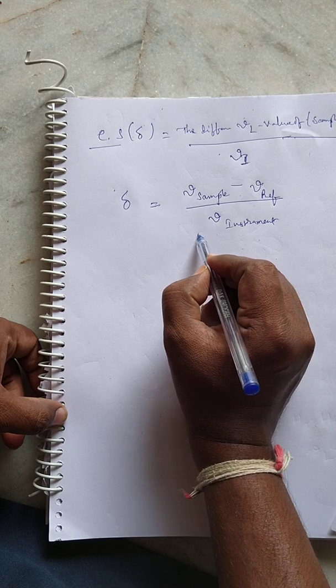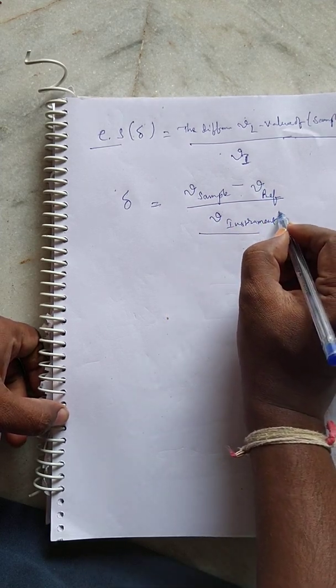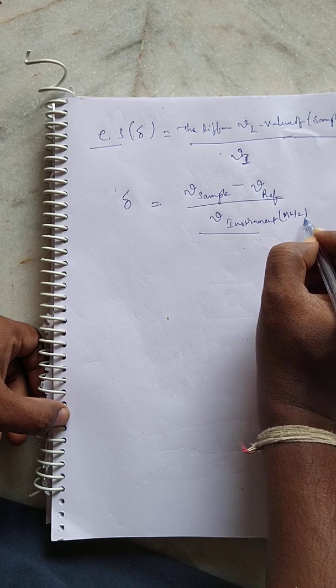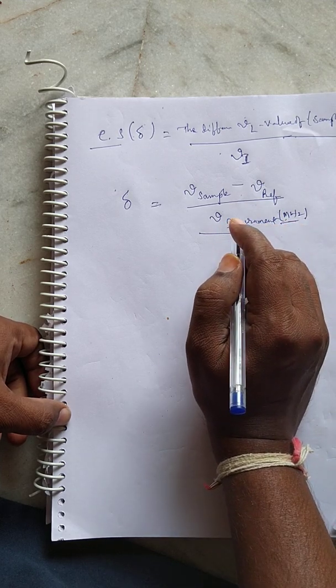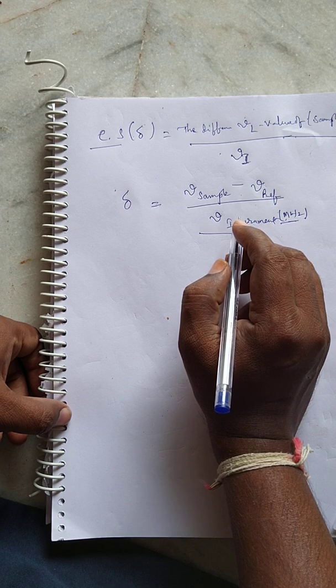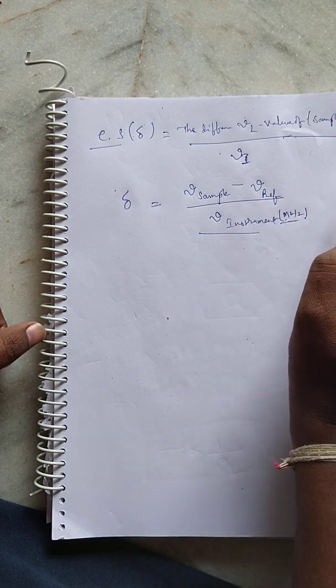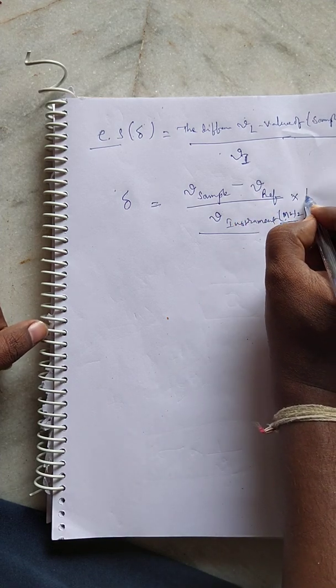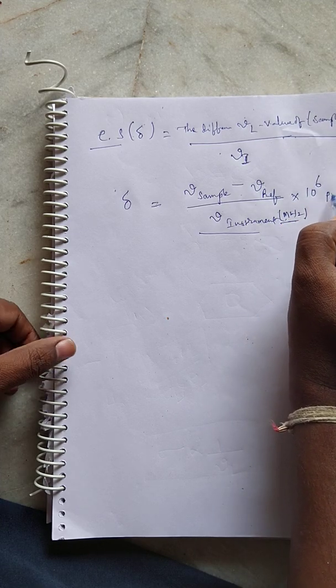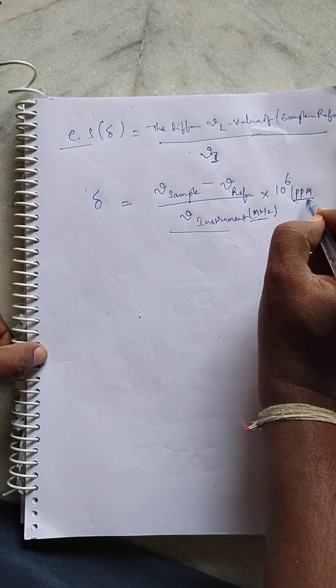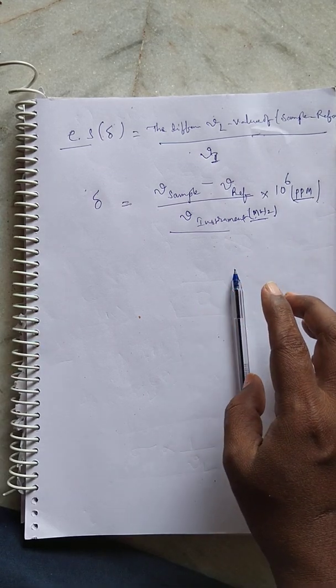So instead of that, the instrument will be having megahertz, so we are going to multiply by 10 to the power of 6 ppm, parts per million. 10 to the power of 6 parts per million, right?